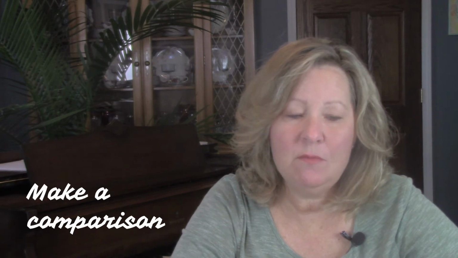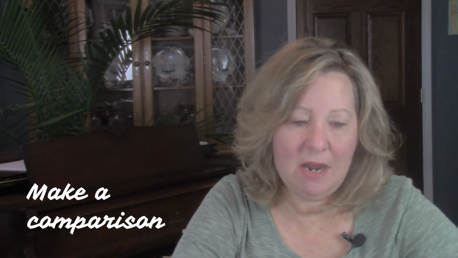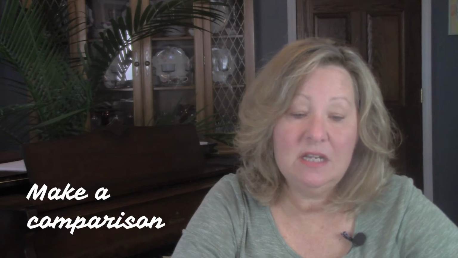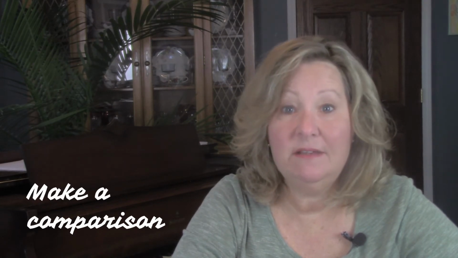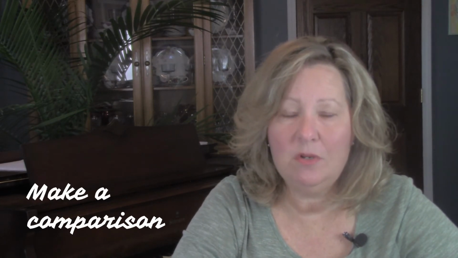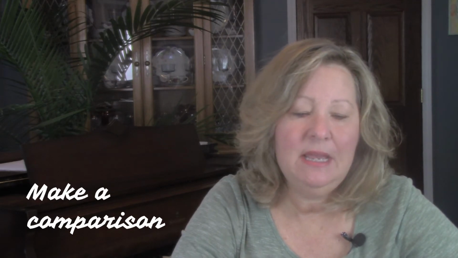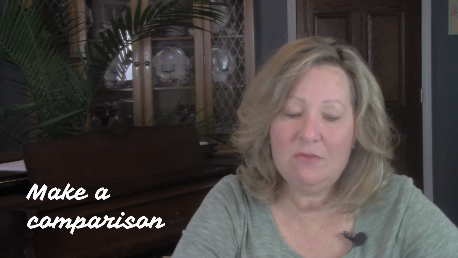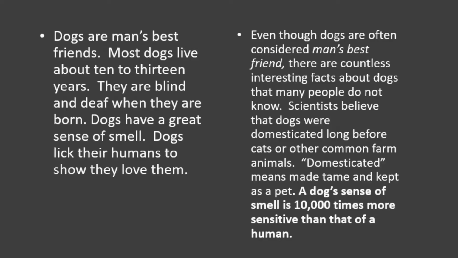So the next thing you might try is making a comparison. And I had to think about this for a minute, but then I realized when I looked at my original paragraph, I had said that dogs have a great sense of smell. So I thought, wow, I wonder what else I could find out about that. And so I did a little research and I found out, and I added this sentence that says a dog's sense of smell is 10,000 times more sensitive than that of a human. So here I've made a comparison.